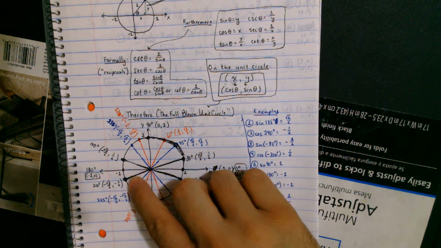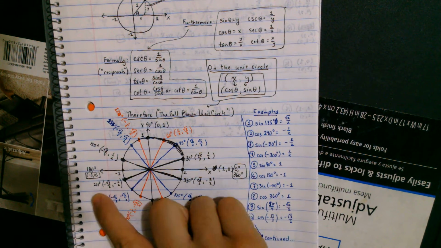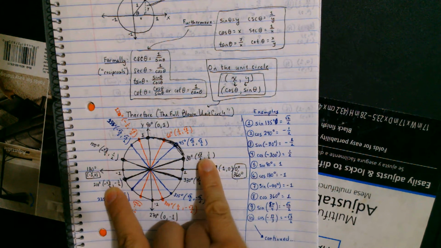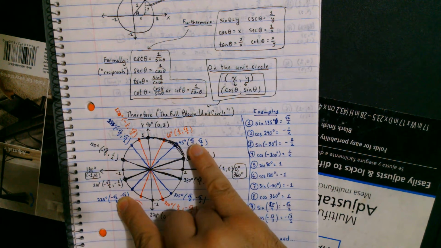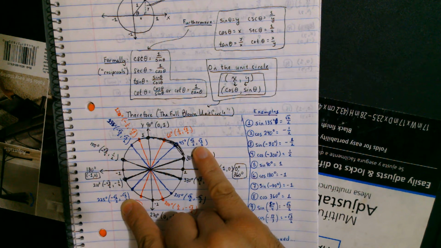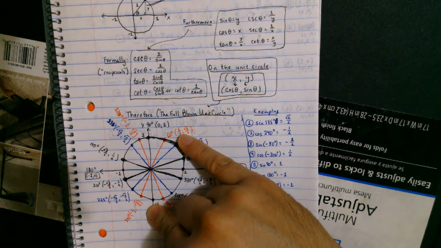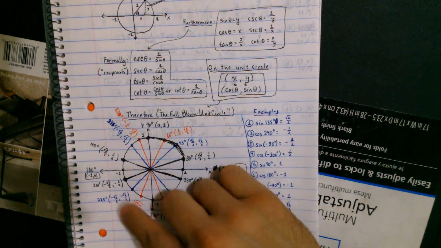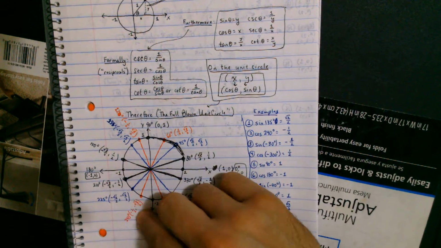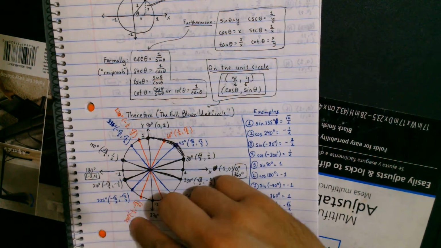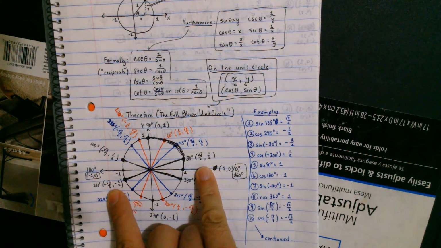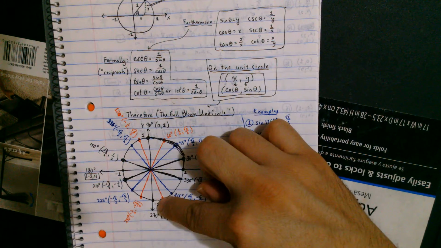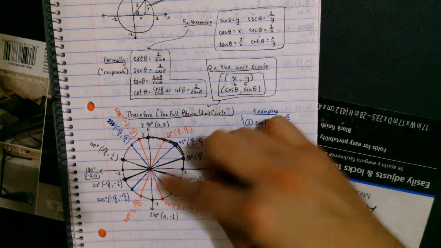Now these three, again for the same reason, 210 should be the same value as 30. 225 should have the reference of 45, so the same values as these. And then 240 should be the same answer as 60 because they have the same reference angle. Except in the third quadrant, x and y are both negative, so negative, negative. Same answer, same answer, same answer. 270 is the point 0, negative 1.